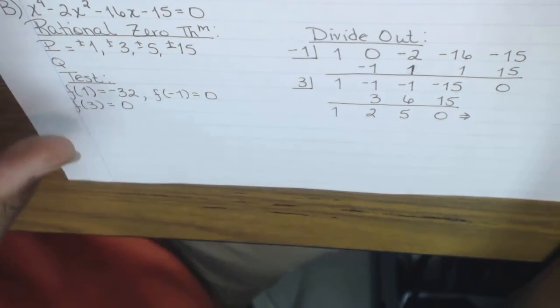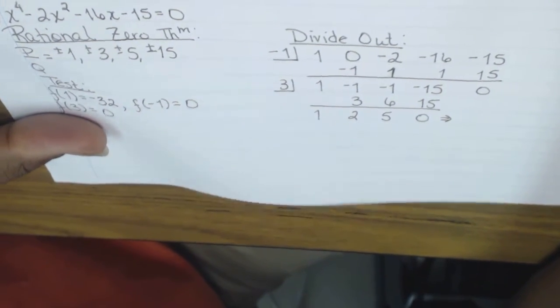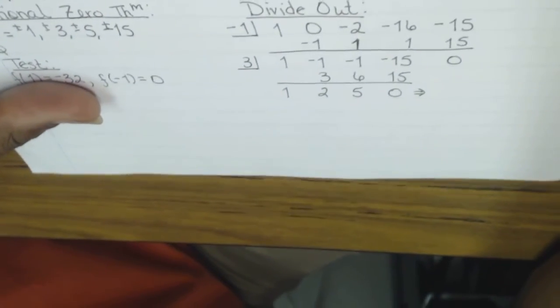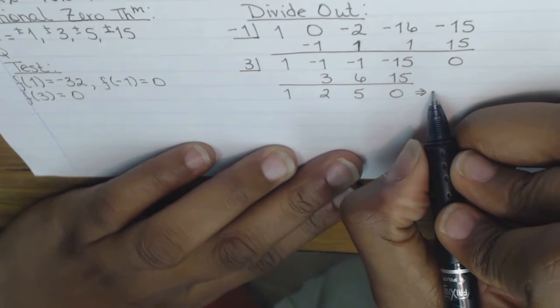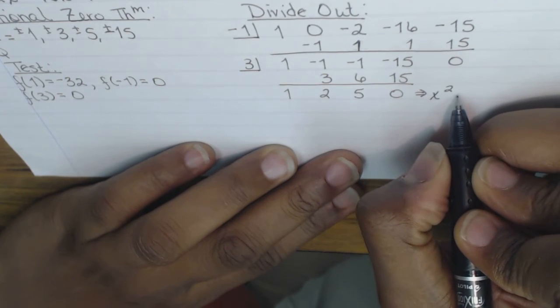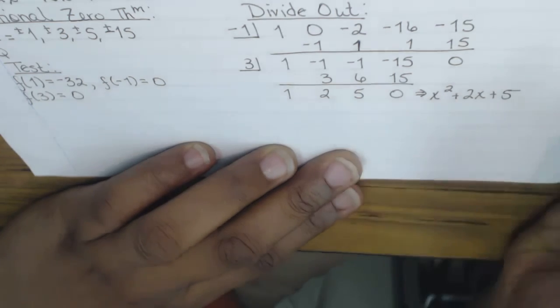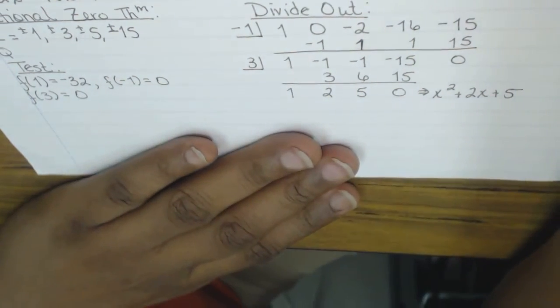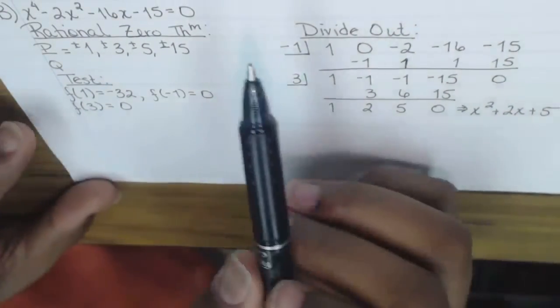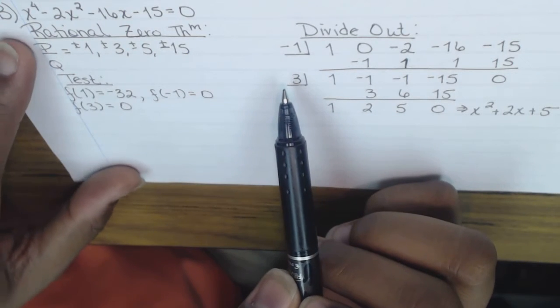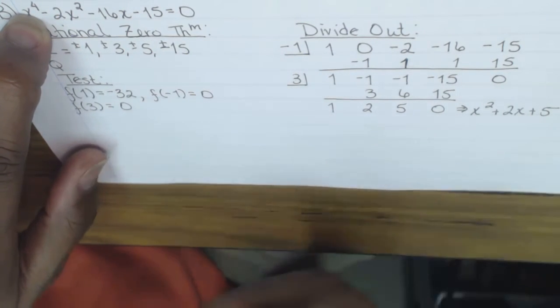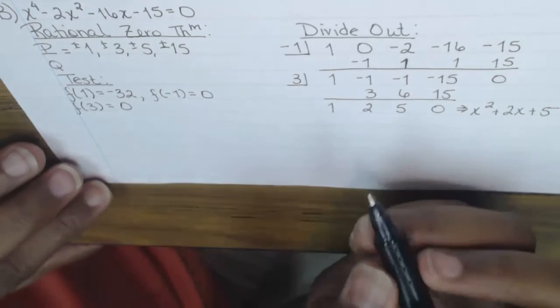The expression that comes out of this question is x squared plus 2x plus 5. It's squared because I divided out 2 numbers, and I had 4 possible answers. 4 minus 2 is 2.